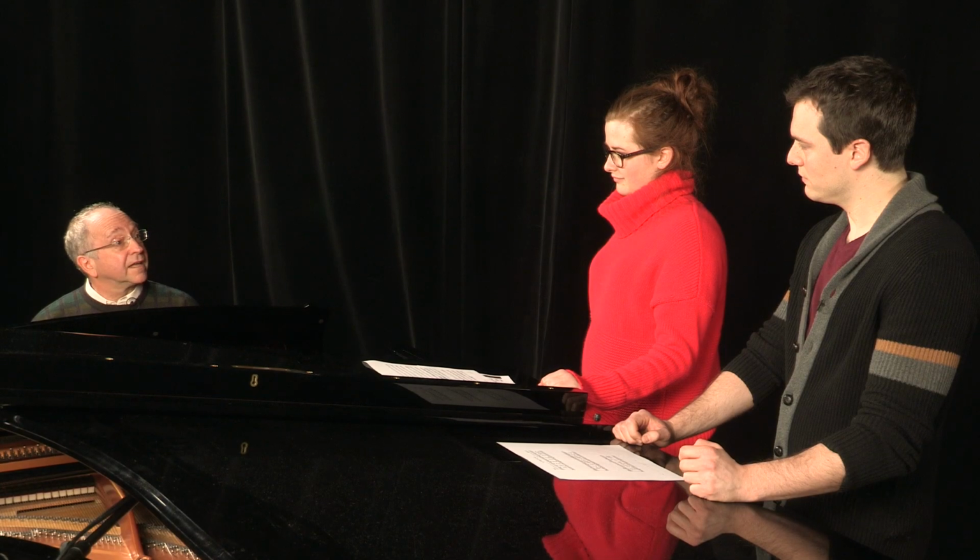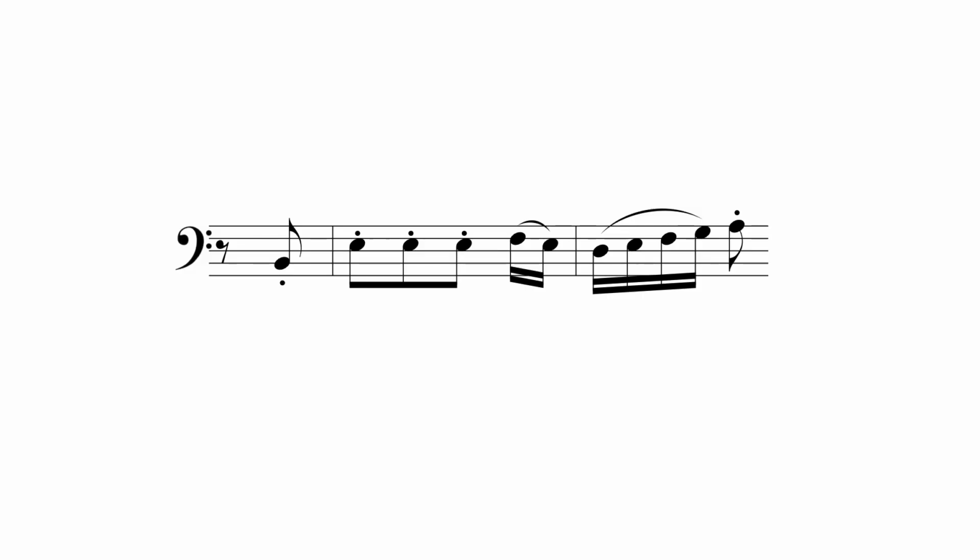So, Evan, you want to sing that? Just go. Yeah. La la la la la la la la la la la. And then the viola has it. La la la la la la la la la la. And what happens in the upper instruments when they play the tune in the low register?